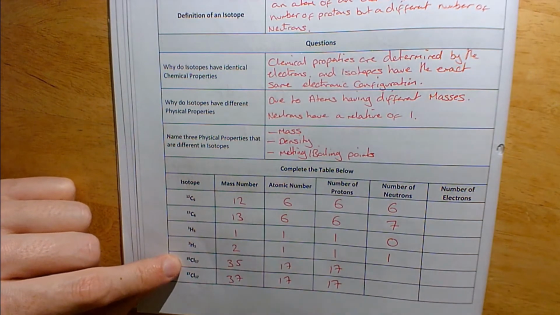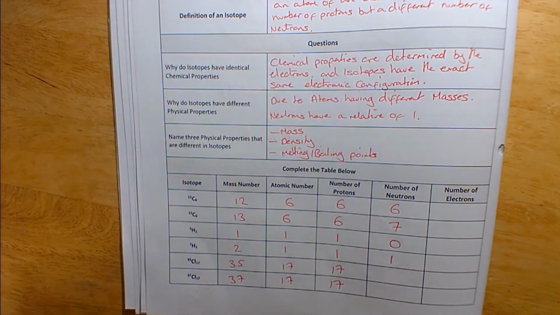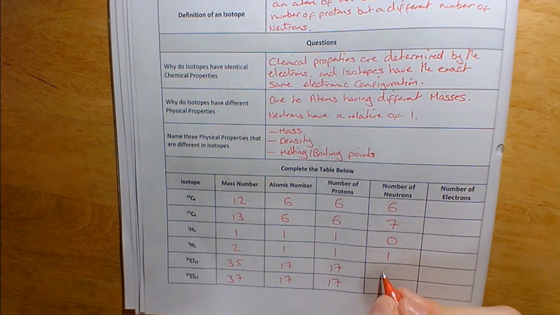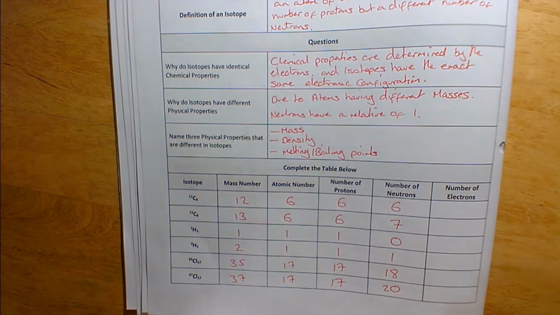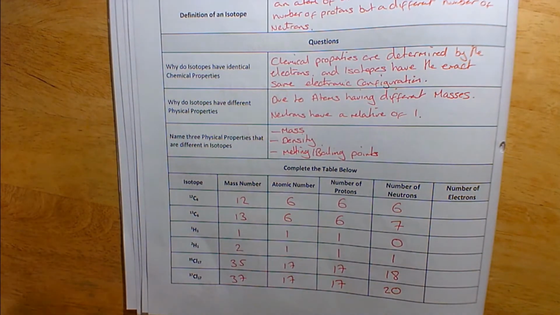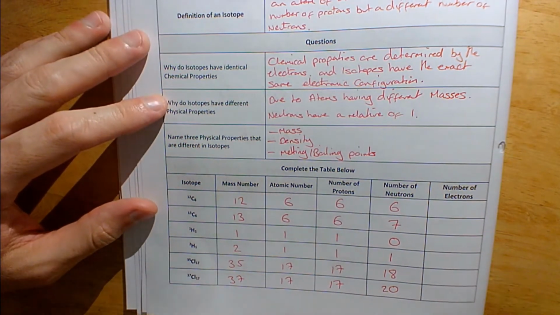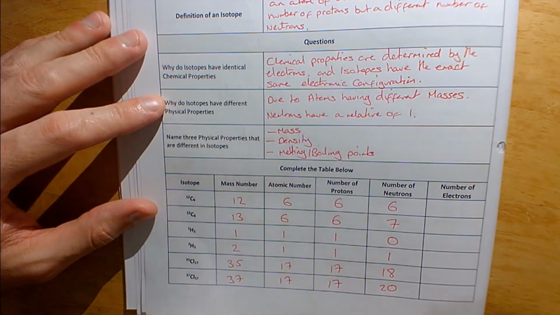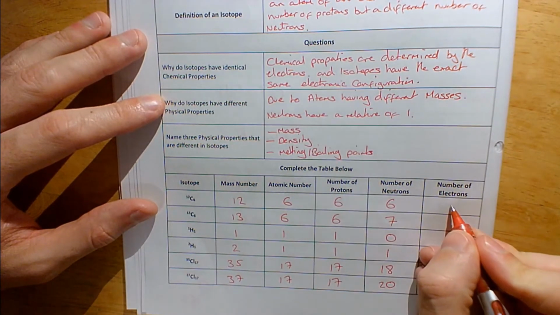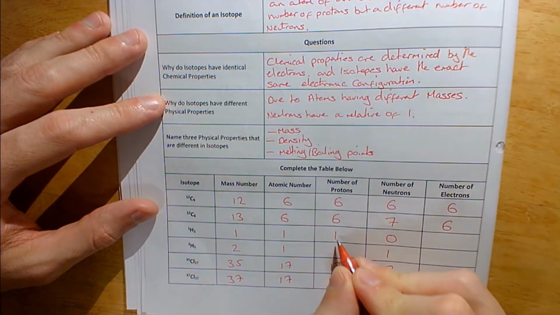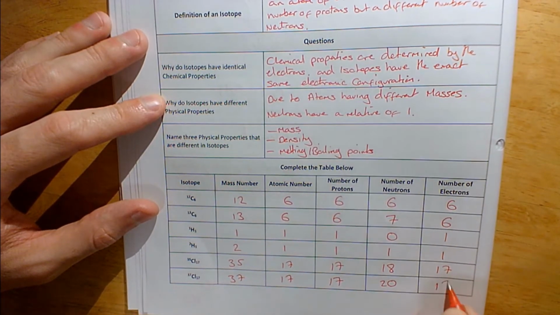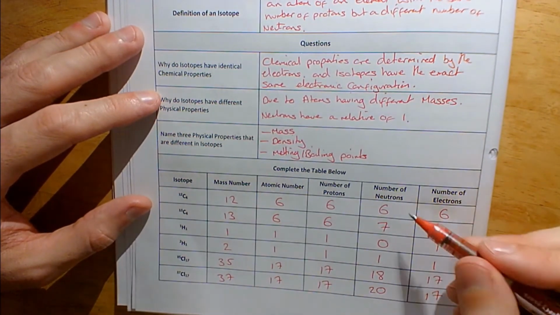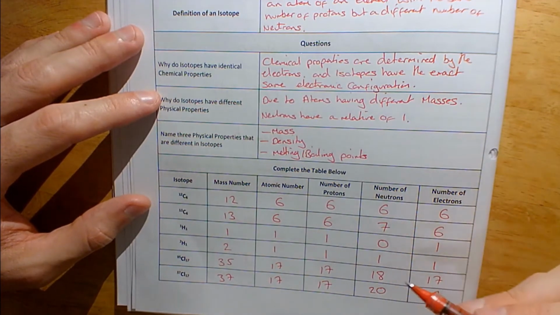35 minus 17 gives us 18, and 37 minus 17 gives us 20. So that chlorine-37 has 2 more neutrons than the chlorine-35. The number of electrons, however, does not change. So if you've got 6 protons, you get 6 electrons. If you've got 1 proton, you've got 1 electron. If you've got 17 protons, you've got 17 electrons. So it is only the number of neutrons that changes.